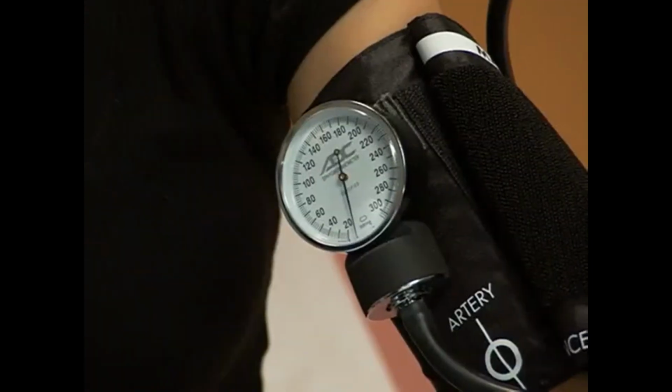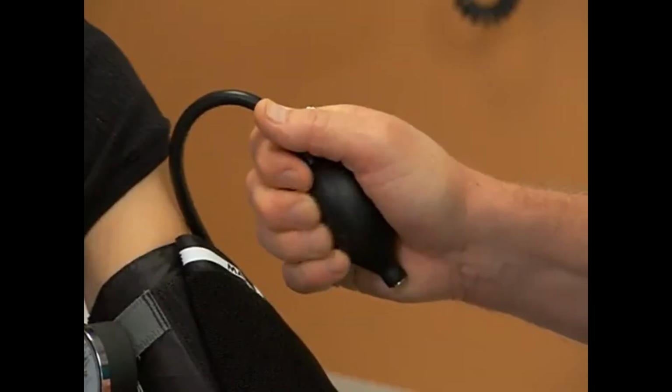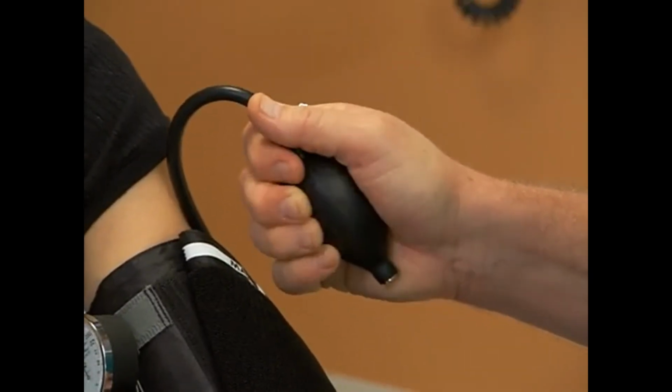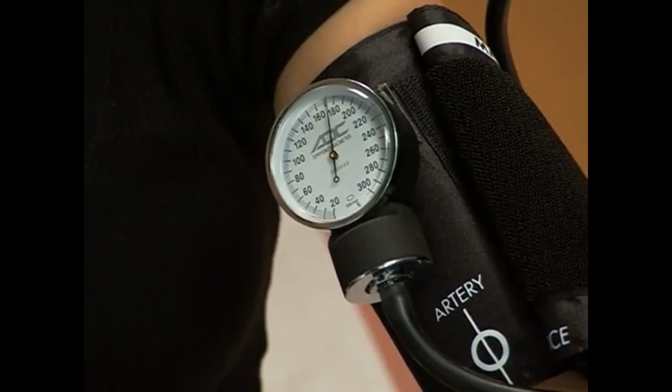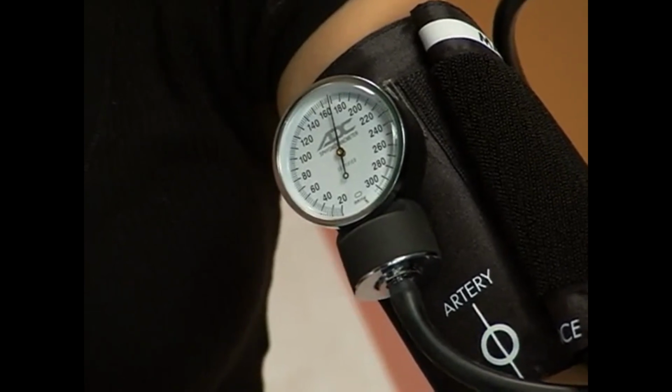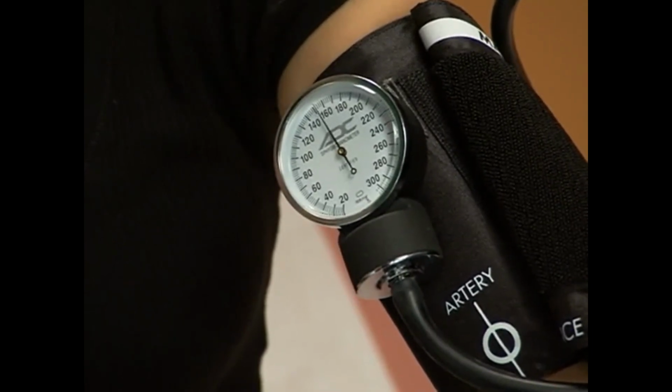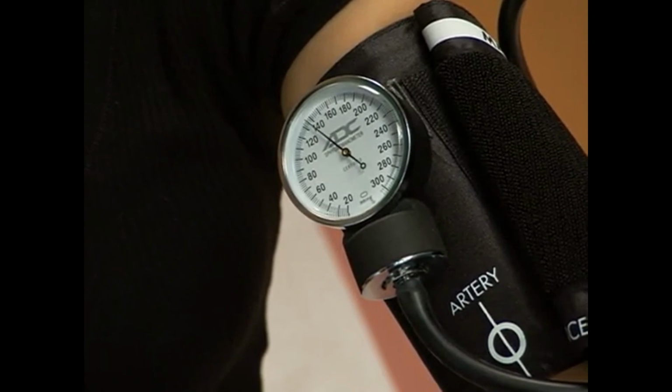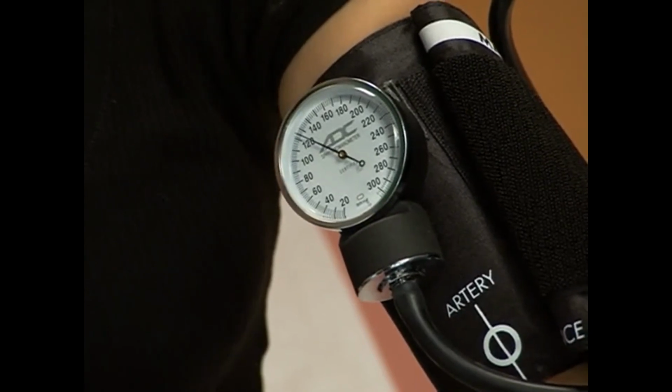Keeping your eyes on the gauge, quickly inflate the cuff to 20 to 30 millimeters of mercury above the estimated systolic BP. Slowly deflate the cuff at a rate of about 2 to 3 millimeters of mercury per second as you listen for pulse sounds. You will hear the first Korotkov sound when the gauge coincides with the client's systolic BP.